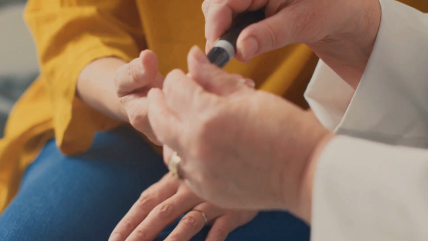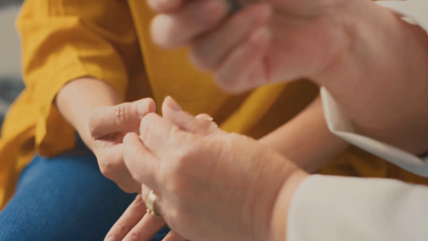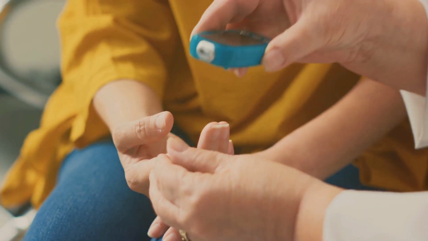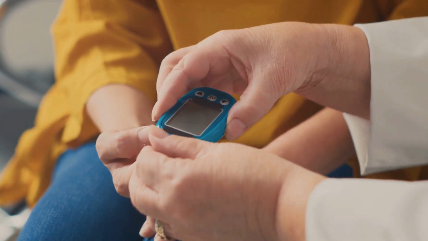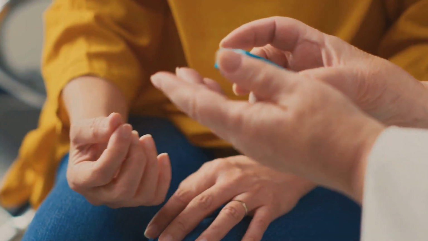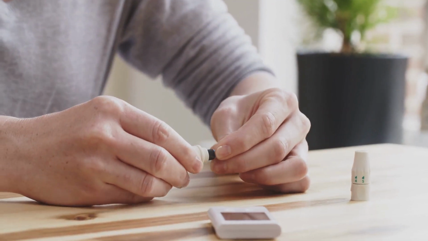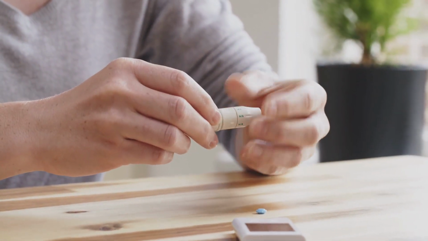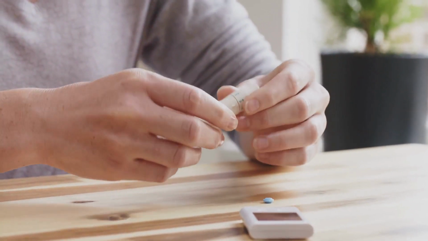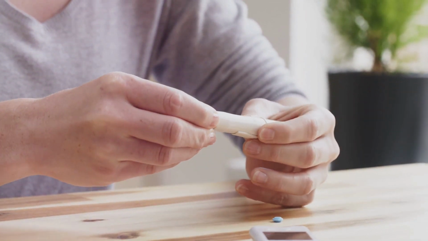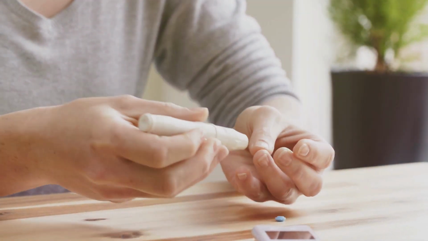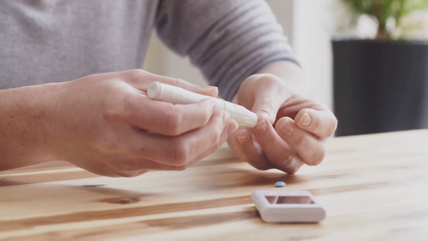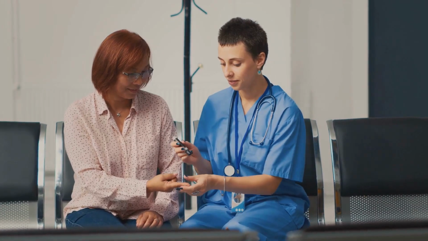Prediabetes is a condition where blood sugar levels are higher than normal, but not high enough to be classified as diabetes. The first test is the fasting blood glucose test. This test measures blood sugar levels after an overnight fast. A fasting blood glucose level of less than 100 milligrams per deciliter is normal, while a level between 100 to 125 milligrams per deciliter suggests prediabetes. Anything above 126 milligrams per deciliter on two separate tests indicates diabetes.